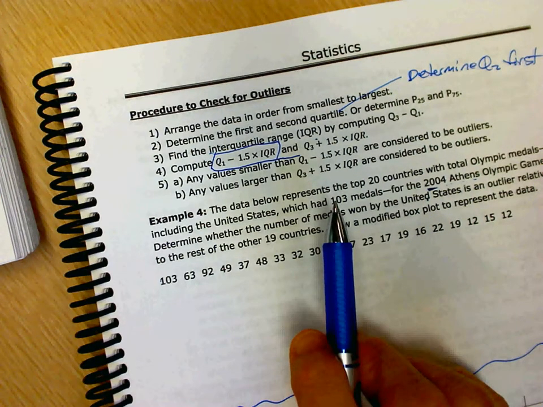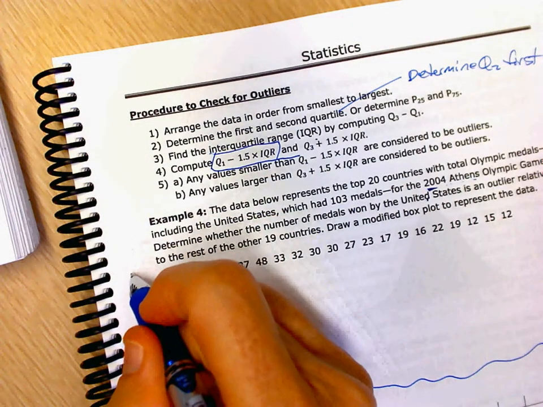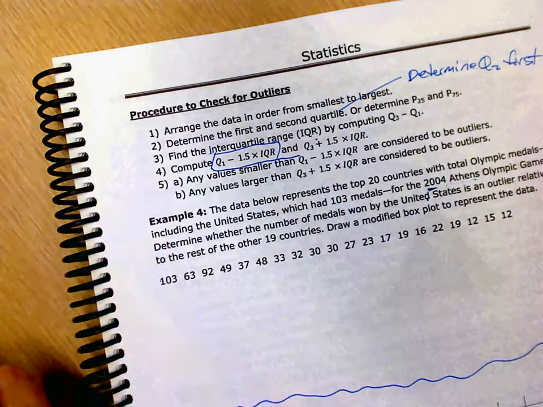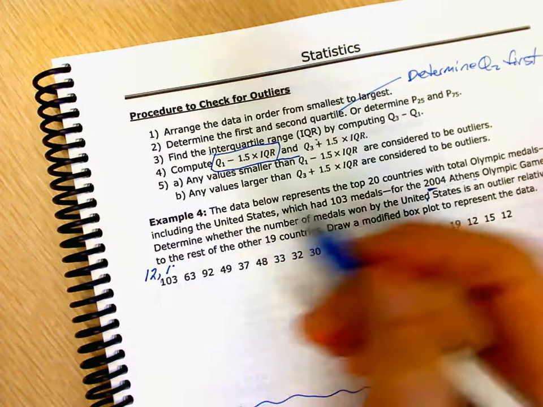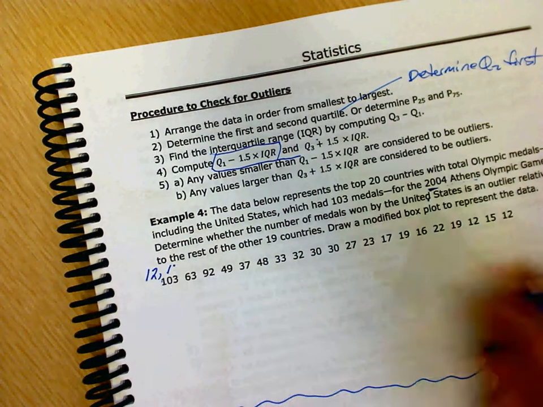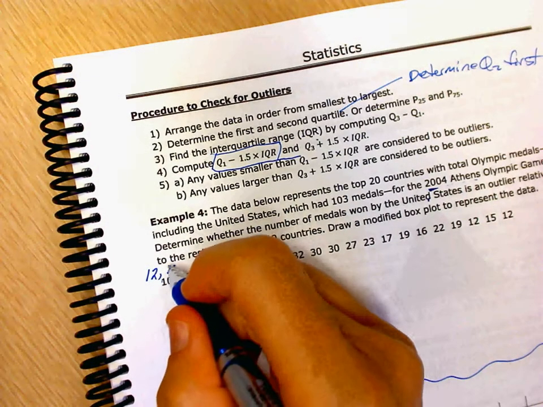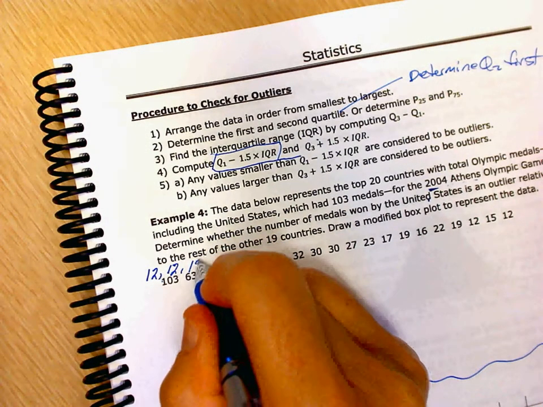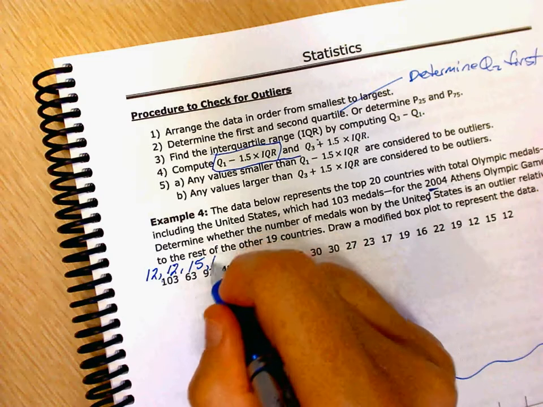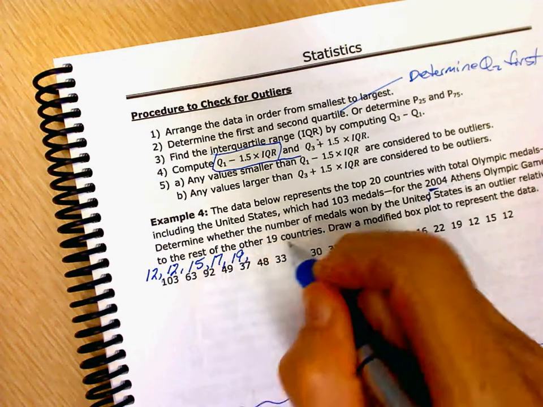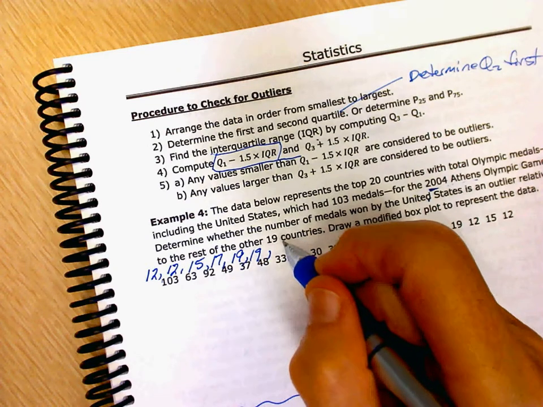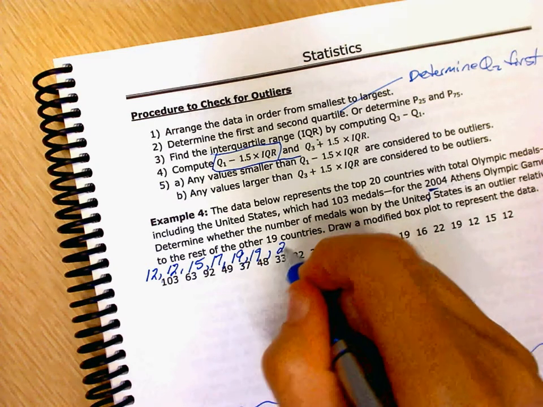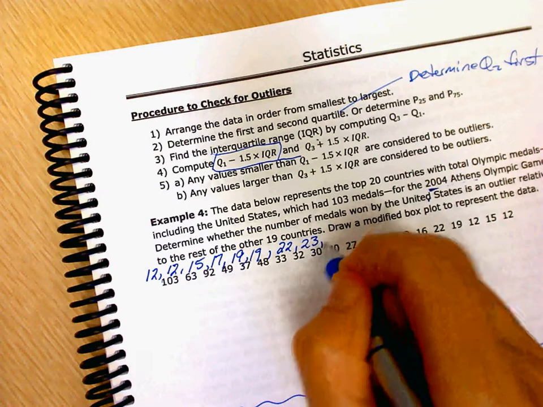I'm going to read it off. You write and I'll read, in order from lowest to highest. 12, 12, 15, 17, 19, 19, 22, 23, 27, 30, 30.